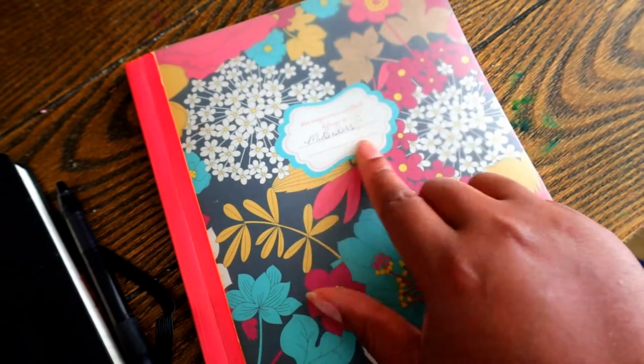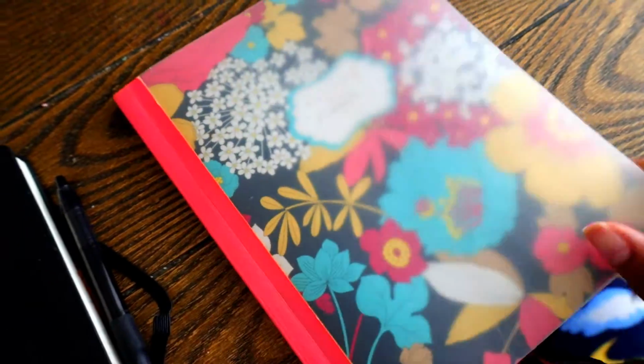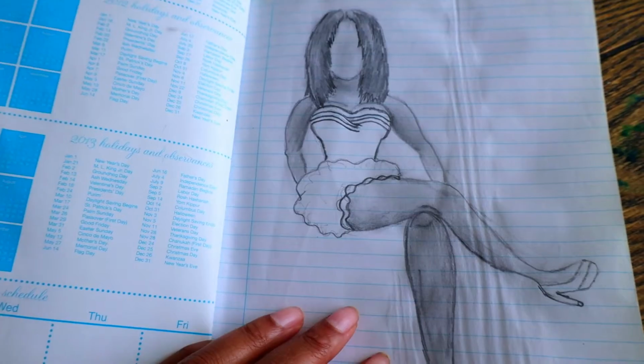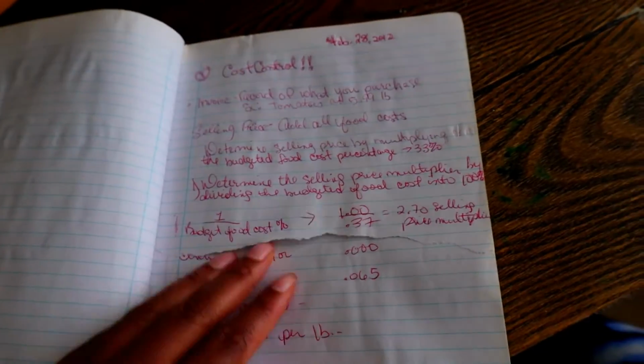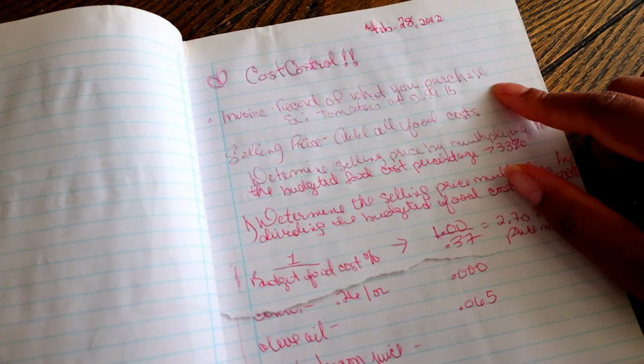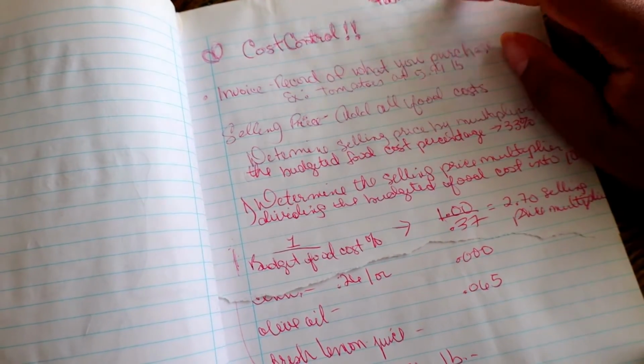My brother from another mother gave me this book. I still love it. I was using it to draw at first. I was like drawing outfits and stuff. Then I took it to cost control class. An invoice is a record of what you purchased. Oh my goodness, this was 2012.